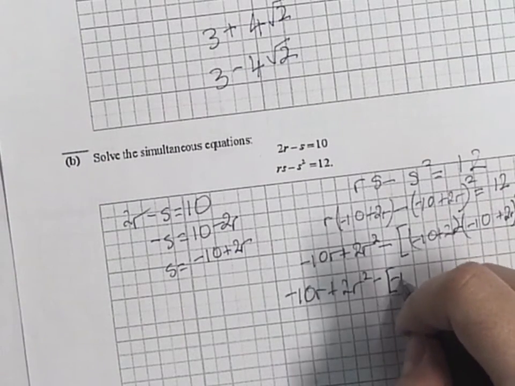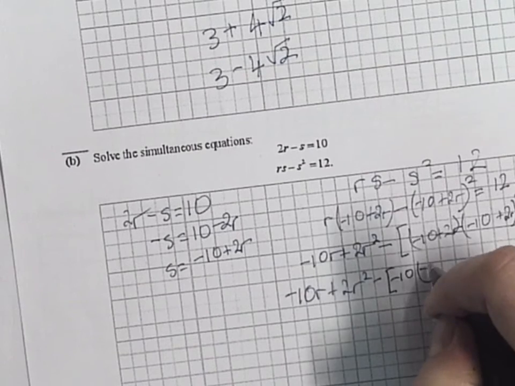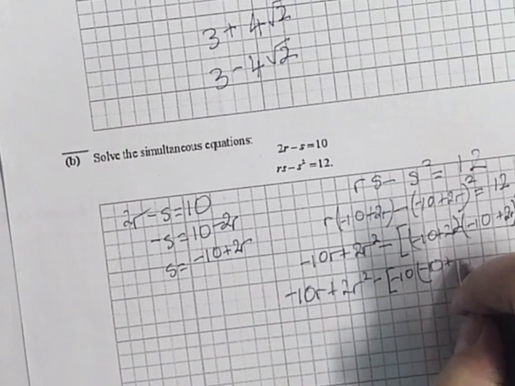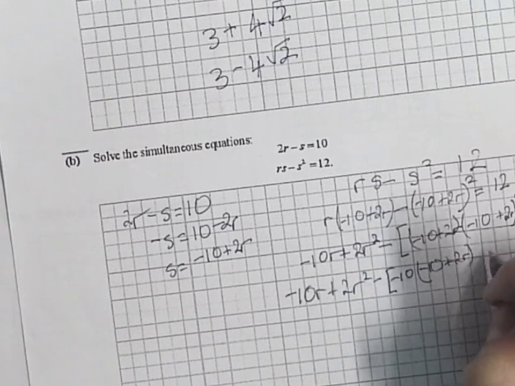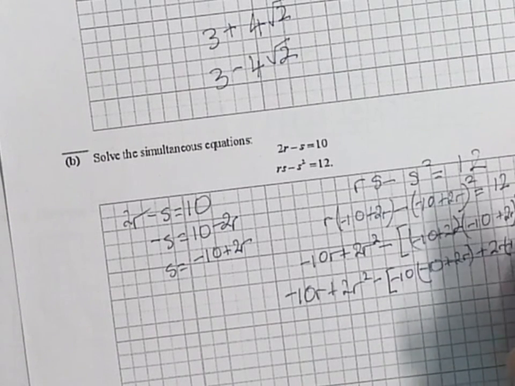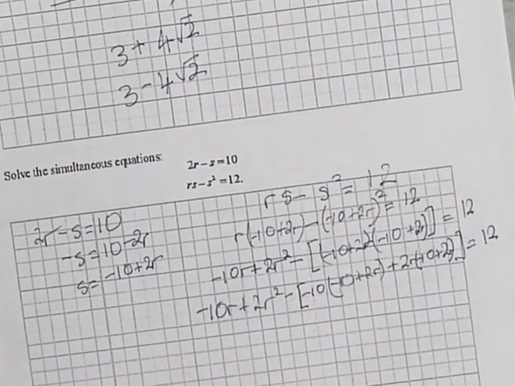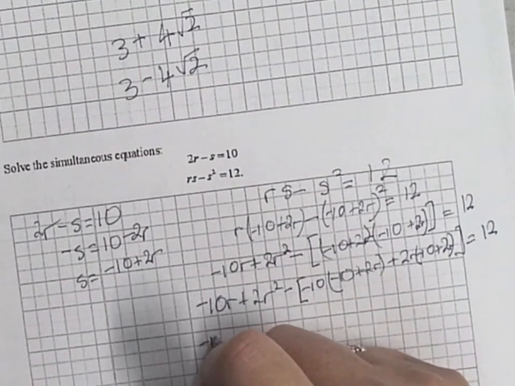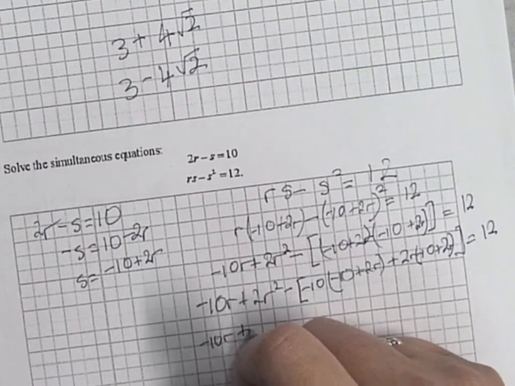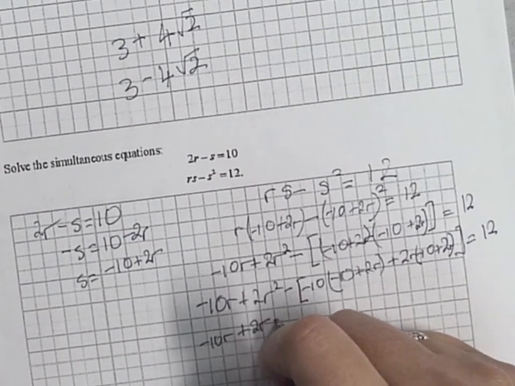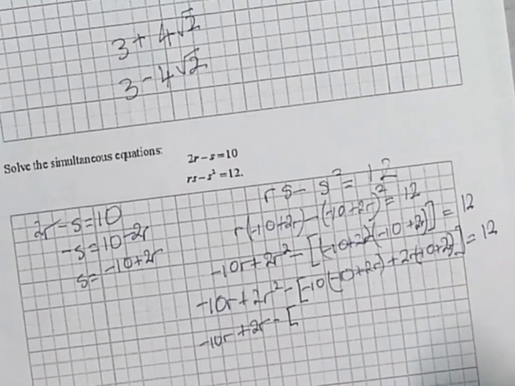So that's minus 10 multiplied by minus 10 plus 2r, and then that's plus 2r multiplied by minus 10 plus 2r, close big bracket, equals 12. I'll bring across that 12 in a minute. Okay? Right, so that's minus 10 plus 2r, right, minus, I'm still not ready to multiply into the bracket.